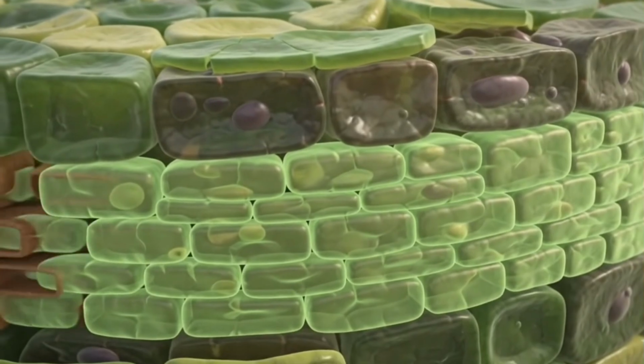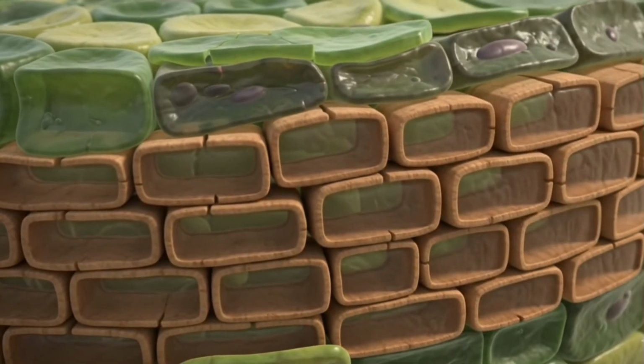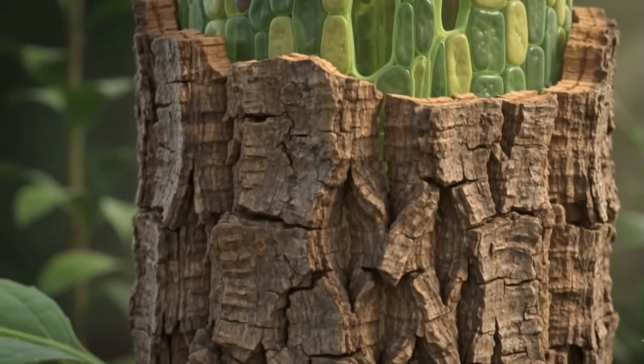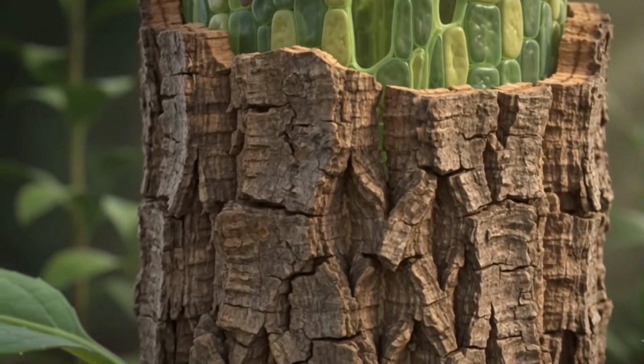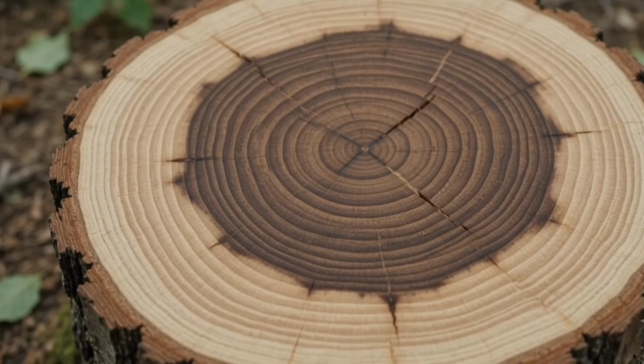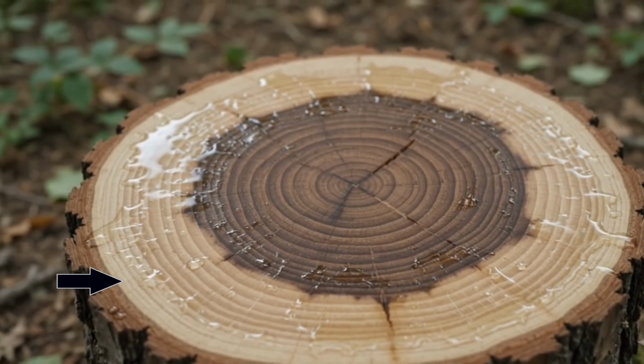It works like a repair crew, replacing the ruptured epidermis with layers of cork, which is a tough, waterproof bark that protects the inner living tissues. Over years, this creates the annual rings we use to age a tree. The innermost wood becomes dark, hard and dead, which is the heartwood. It is purely for mechanical support. The lighter outer region is the sapwood, which actively conducts water.